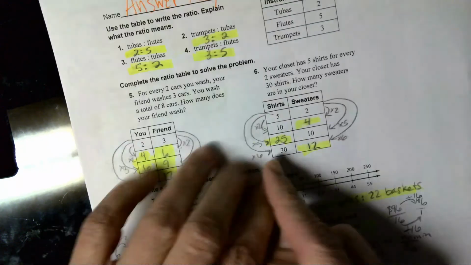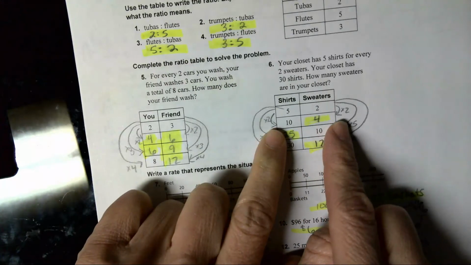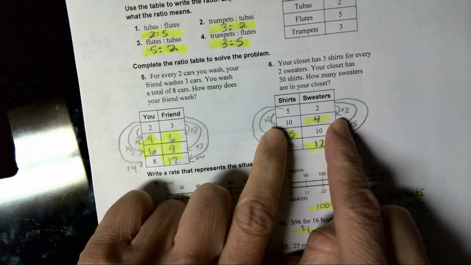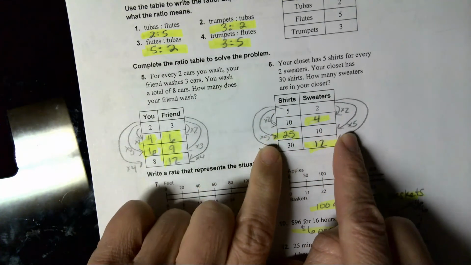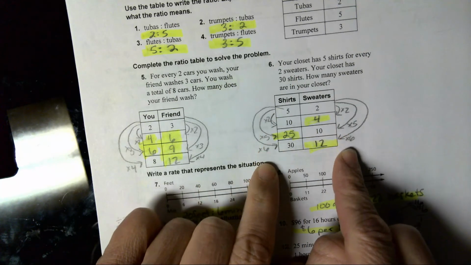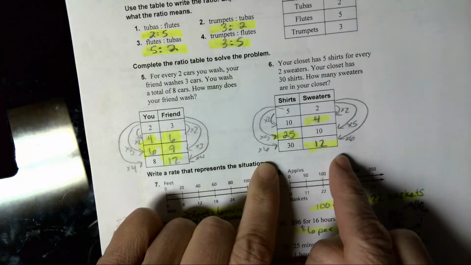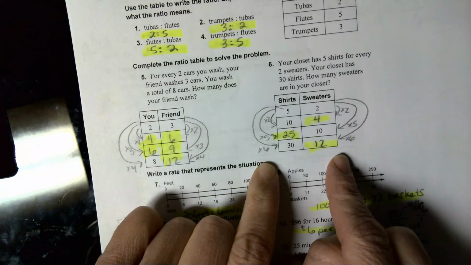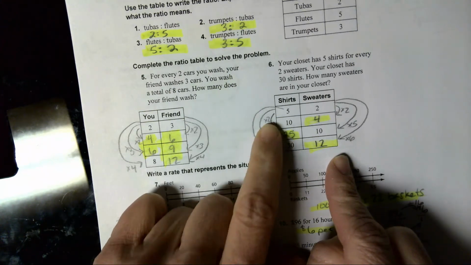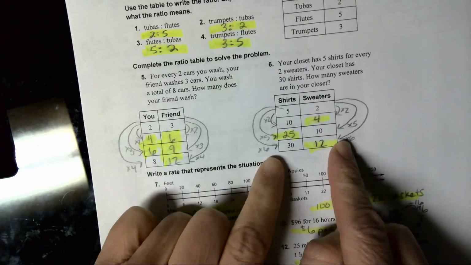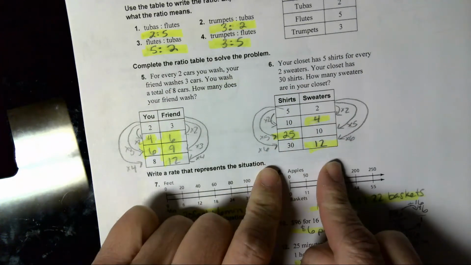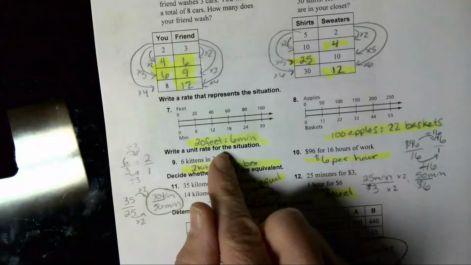For number 6, it's very similar. I did the same thing where I wrote down the factor I'm multiplying by for all of these. I could also have added in multiples of them, but that would be a little bit tricky. I prefer just showing my work with multiplication. It's easier that way.